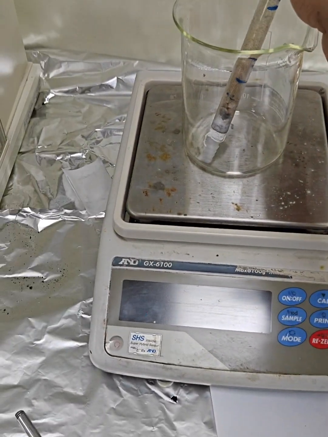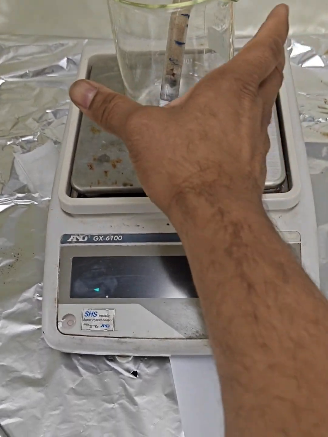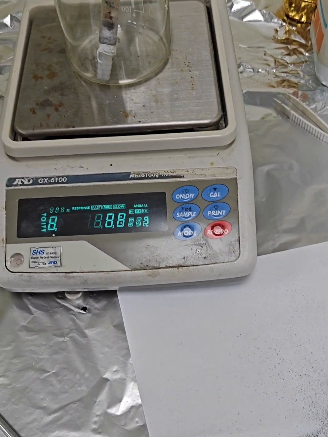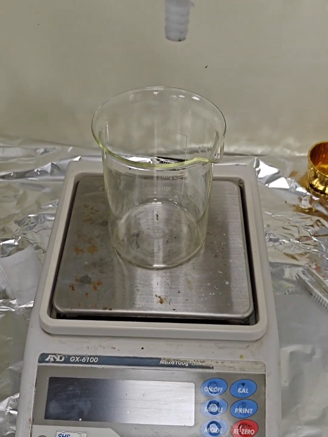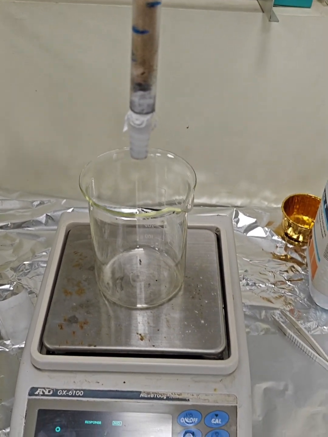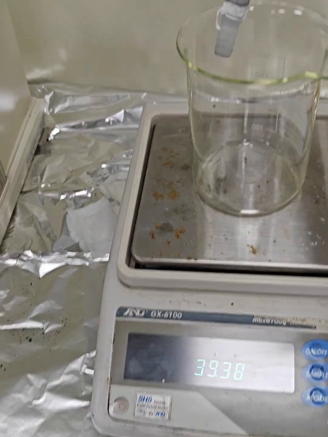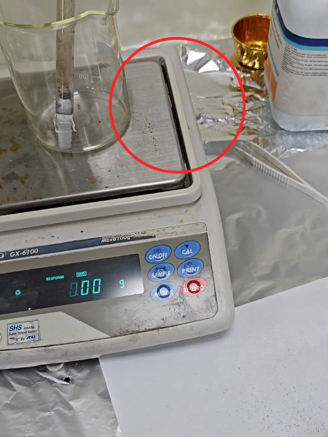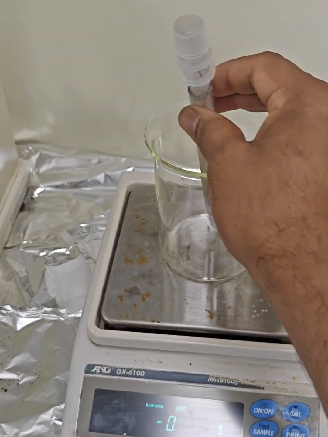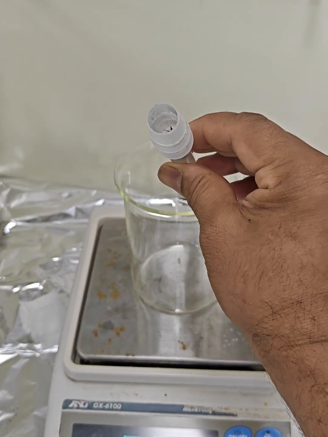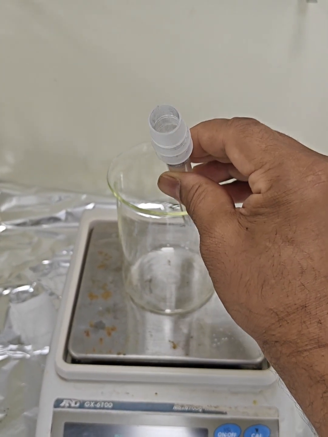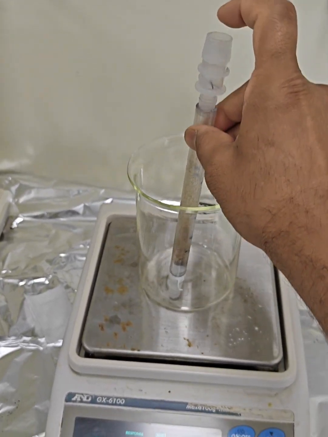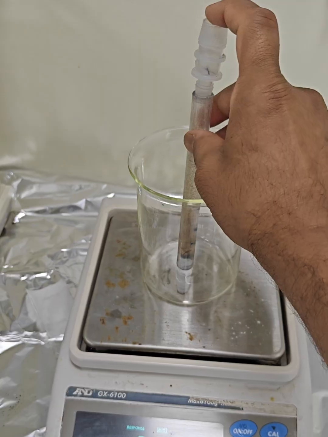So you can see this is my column with the beaker. What I will do is switch on and try to tare. Already I have added 3 centimeter of sand with the gravel and some sieve. You can see that the bottom is the sieve. I will tare it, and then we will add the activated biochar through this. Make sure that nothing is here. We will remove this. The cap will be here because it will allow the particles to pass through freely.